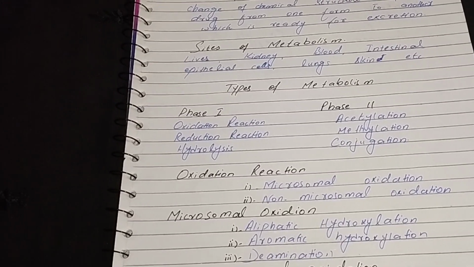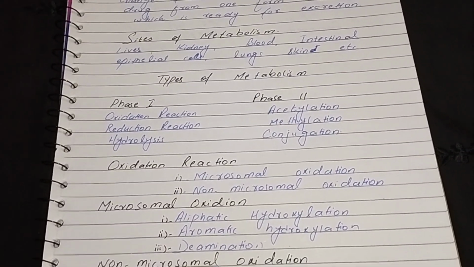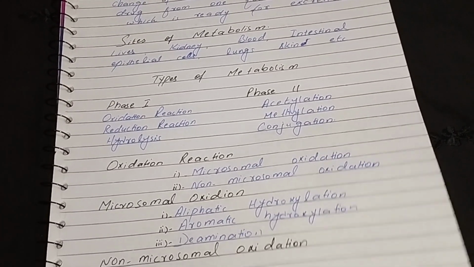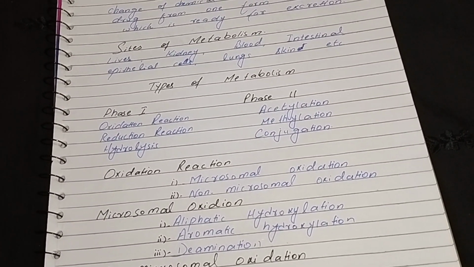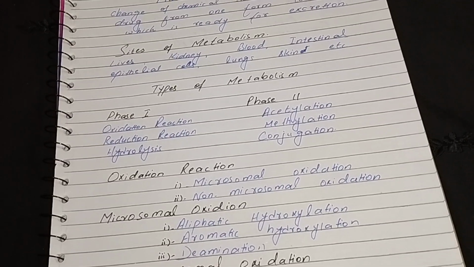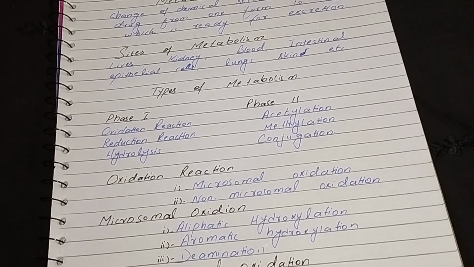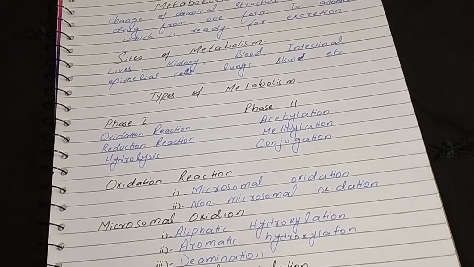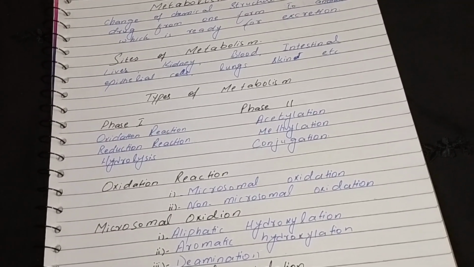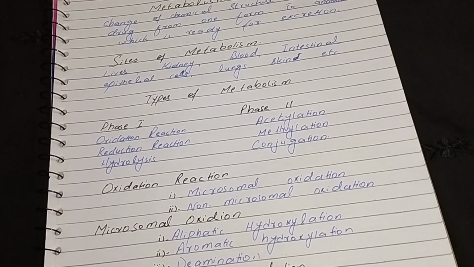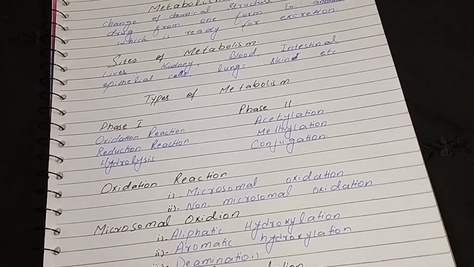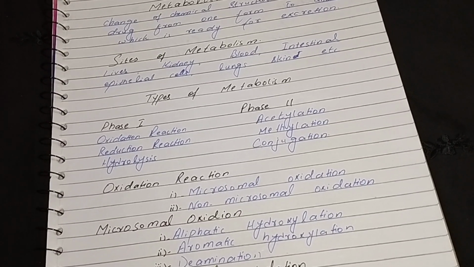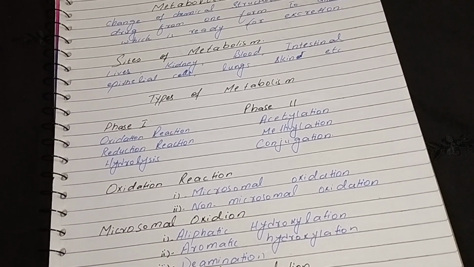Next we move towards non-microsomal oxidation. What happens in it? It takes place in other parts of the body. Soluble enzymes in the mitochondria of the cells can metabolize a few drugs, like xanthine oxidase, which oxidizes xanthine to uric acid. Ethanol is oxidized to acetaldehyde by alcohol dehydrogenase.